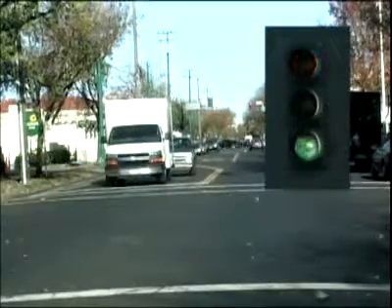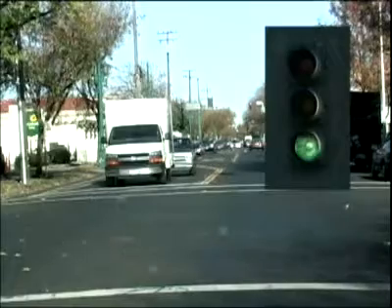So when they see a solid green light, they think of the rule of a green arrow. They think, okay, my light is green, I'm going to go, this guy should be stopping, and he doesn't stop.